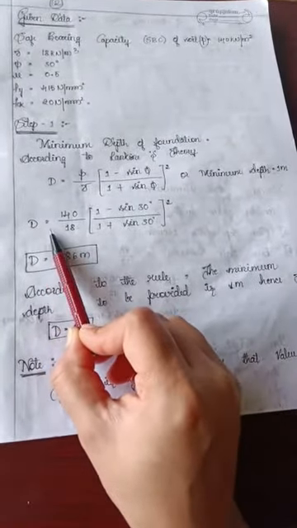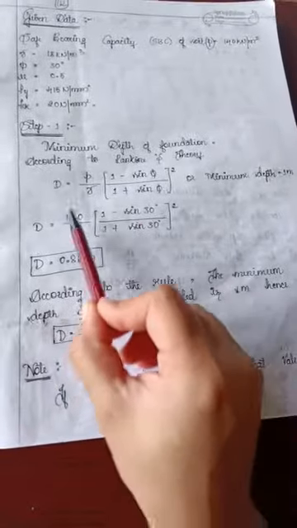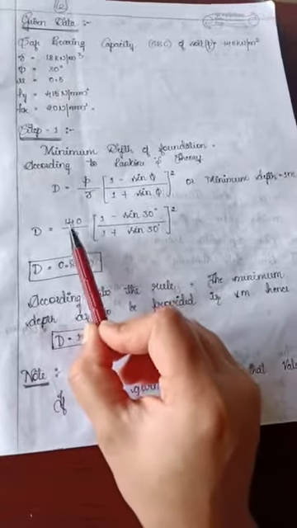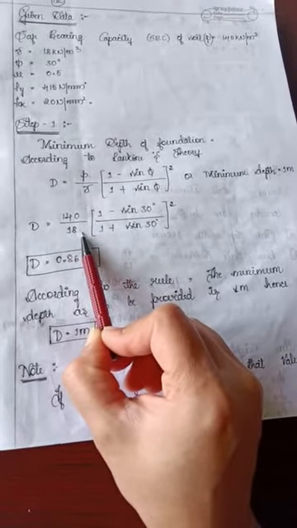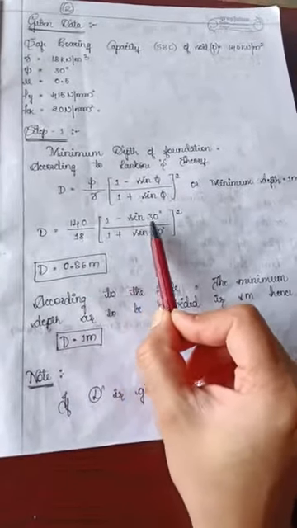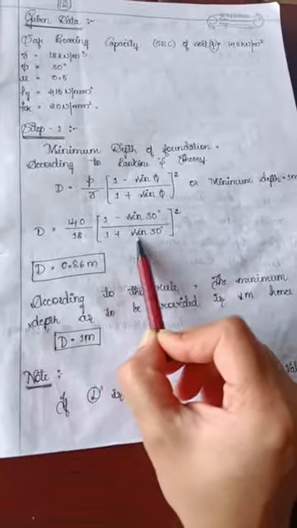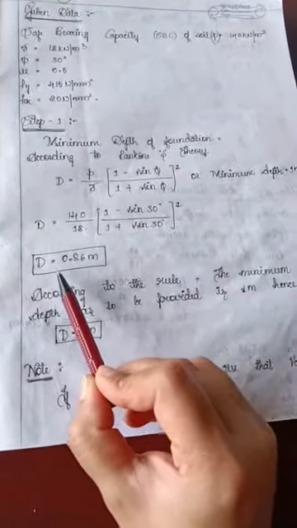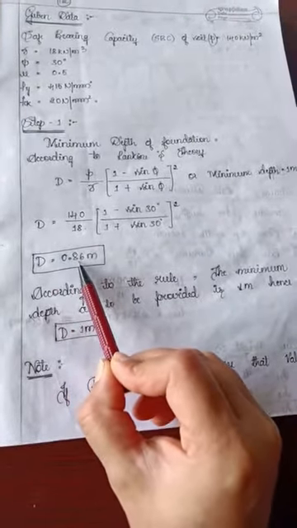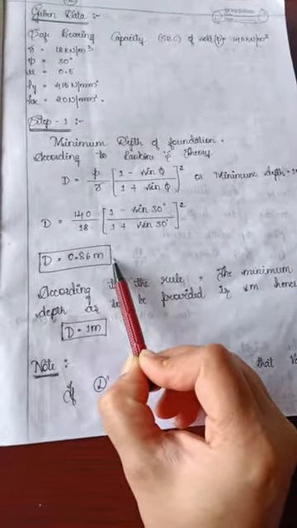Then D is equal to, substituting all given data, P value is given 140, density of earth is 18, (1 minus sin 30 degree) divided by (1 plus sin 30 degree) whole square. When we calculate all those things, we get D is equal to 0.86 meter.